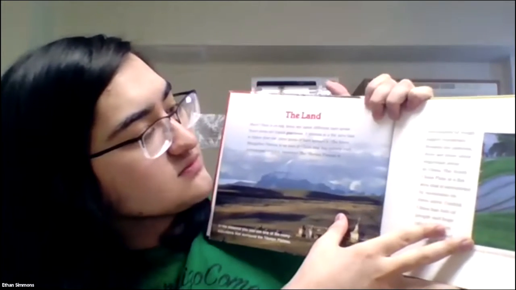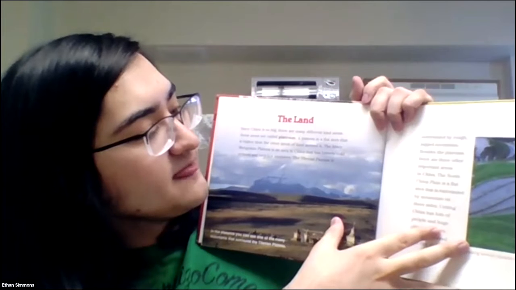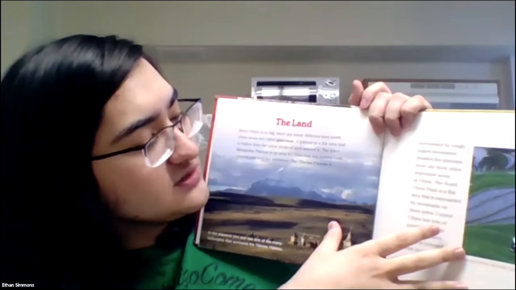All right. The land. Since China is so big, there are many different land areas. Some areas are called plateaus. A plateau is a flat area that is higher than the other areas of the land around it. The Inner Mongolian Plateau is an area in China that has bitterly cold winters and very hot summers. The Tibetan Plateau is surrounded by rough, jagged mountains. Besides the plateaus, there are three other important areas in China. The North China Plain is a flat area that is surrounded by mountains on three sides.